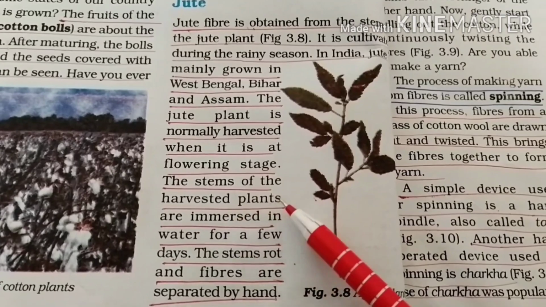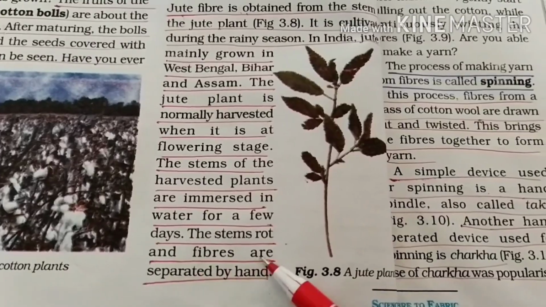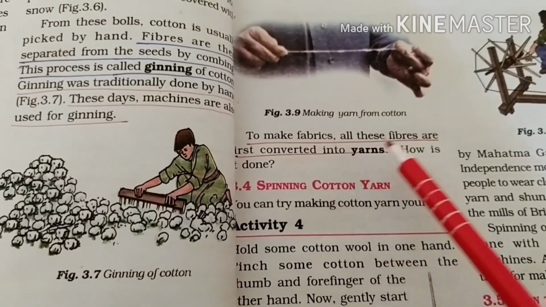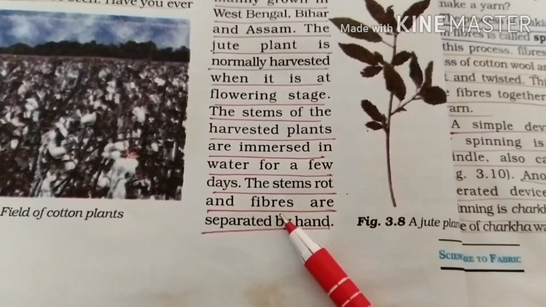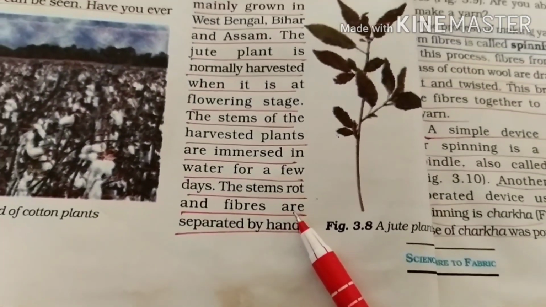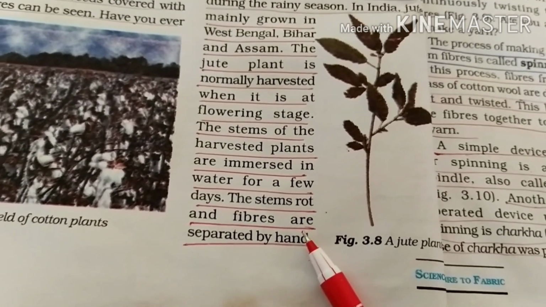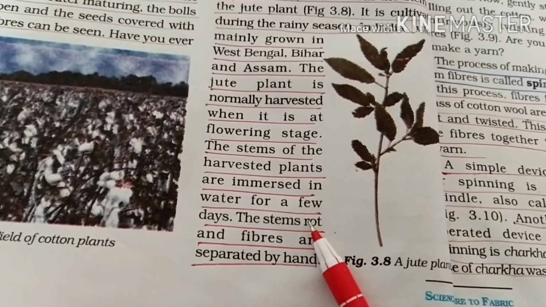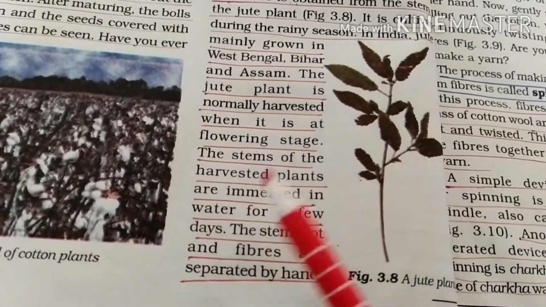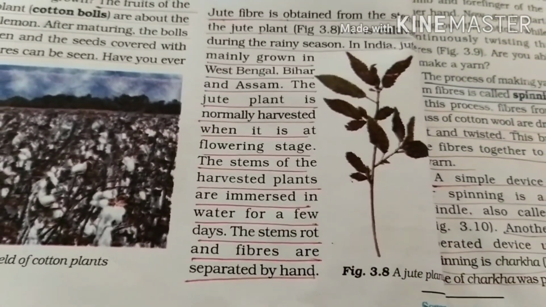The stems of the harvested plants are immersed in water for a few days. The stems rot and fibers are separated by hand. To make fabrics, all these fibers are first converted into yarns. See children, here we do not use machines. Reason: the jute fibers are very strong and do not easily separate from the stem. That is why rotting of stems is important. The process of immersing the bundle of stems in water is called retting.